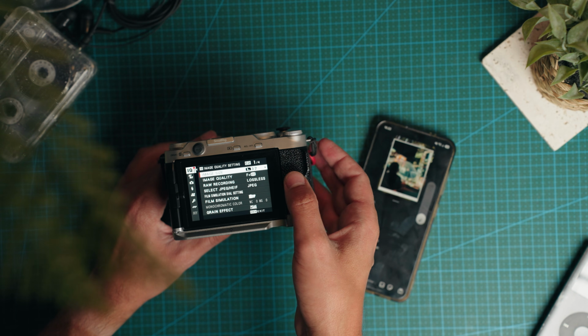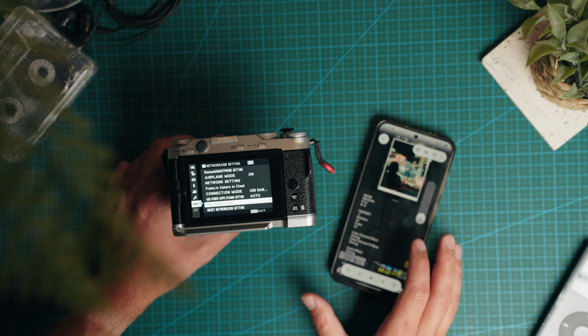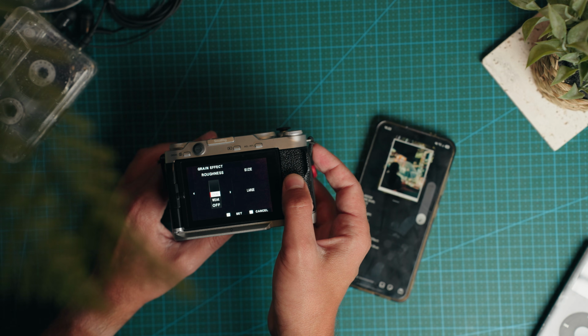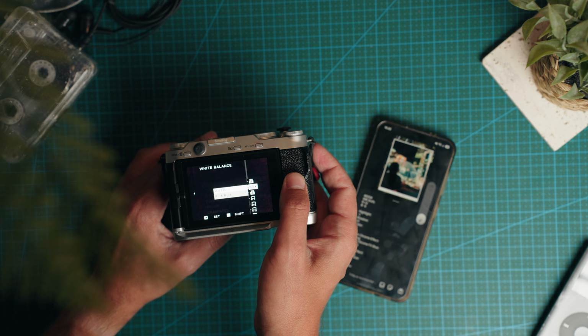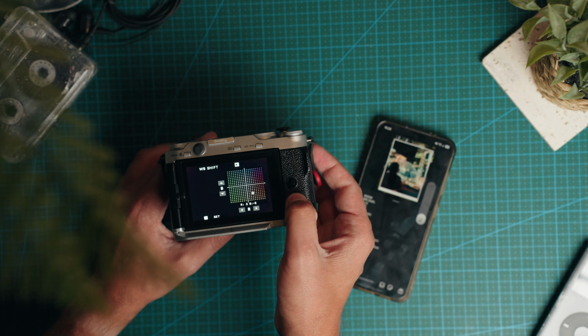Most Fujifilm users install film simulation recipes in exactly the same way. You find a recipe online, you open it up on your phone, and then enter every single setting manually onto your camera. Film simulation, dynamic range, white balance shift, and so on. And if you accidentally miss one setting, the result may look completely different from the photographs that convinced you to try the recipe in the first place.